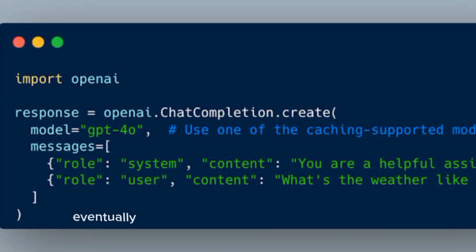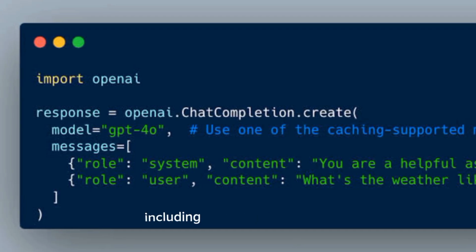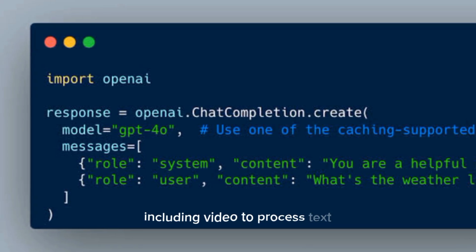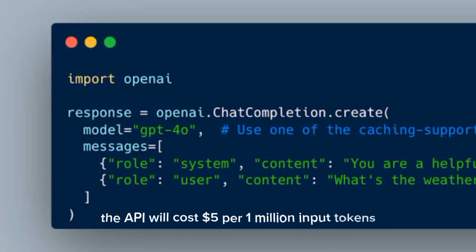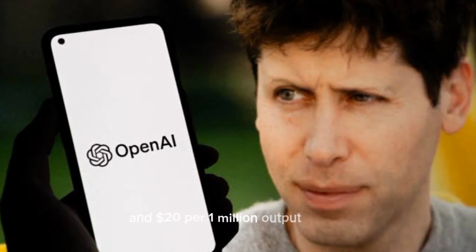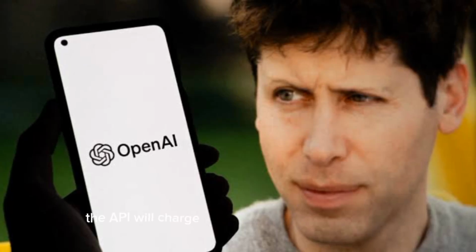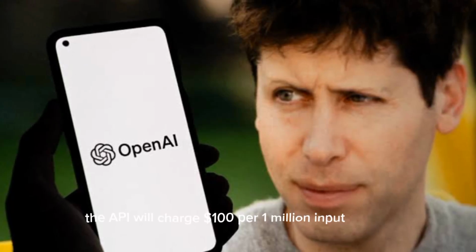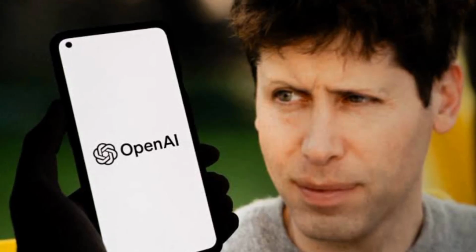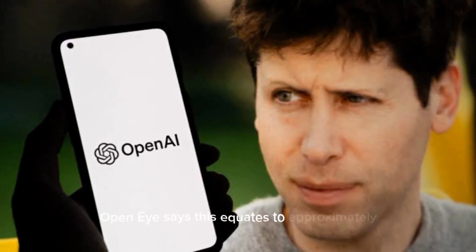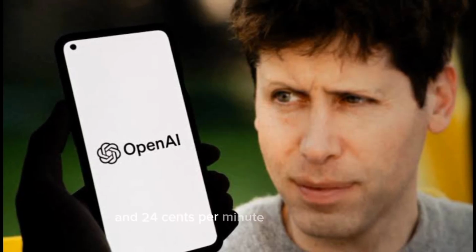Real-time will eventually be updated to handle multimodal experiences of all kinds, including video. To process text, the API will cost $5 per 1 million input tokens and $20 per 1 million output tokens. When processing audio, the API will charge $100 per 1 million input tokens and $200 per 1 million output tokens. OpenAI says this equates to approximately 6 cents per minute of audio input and 24 cents per minute of audio output.